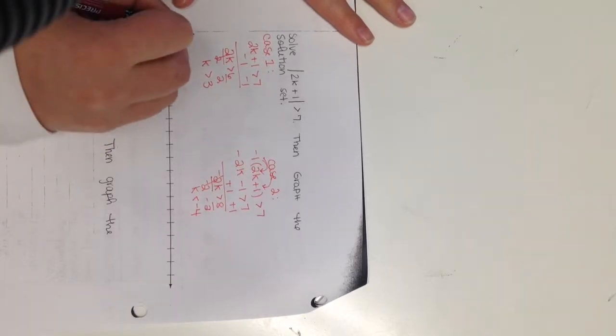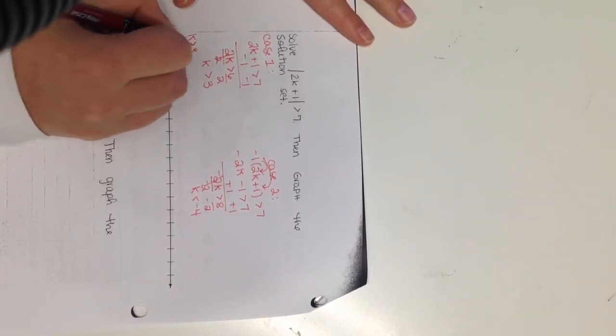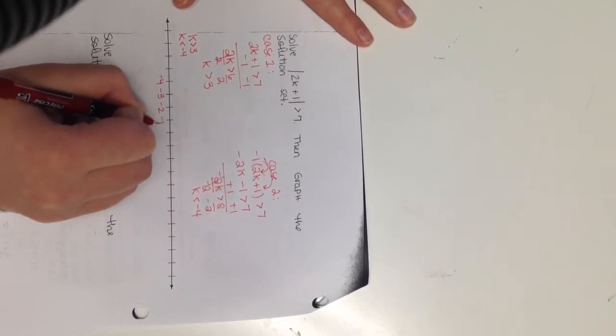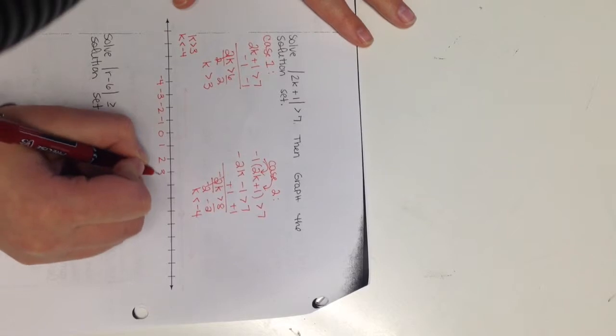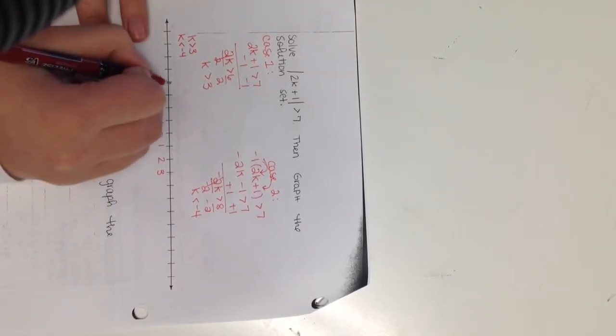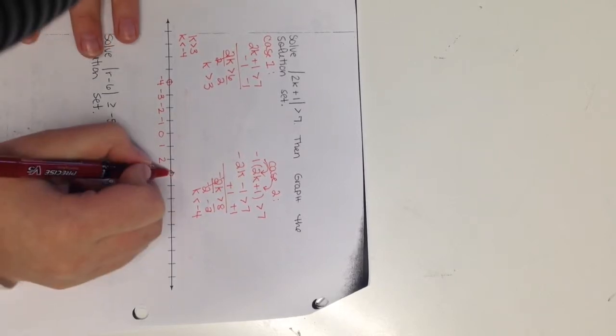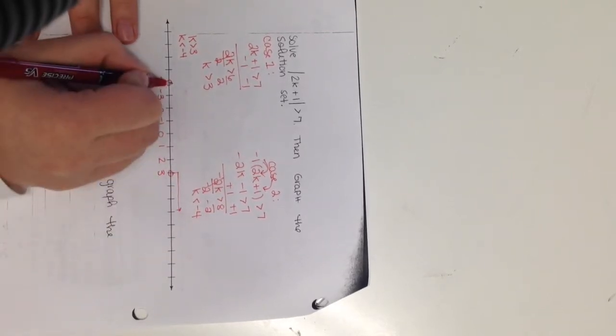So now I have my 2 solutions. K is greater than 3. K is less than negative 4. I know I have to go all the way from negative 4 to positive 3. Alright, I have open circles at both because they don't have the equal to symbol. It's bigger than 3, but smaller than negative 4.